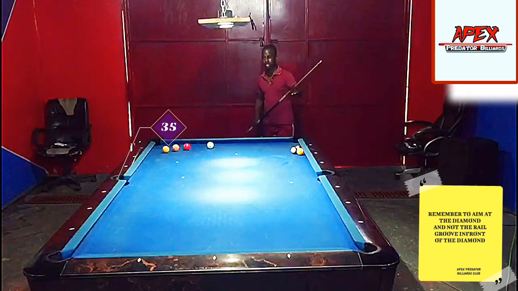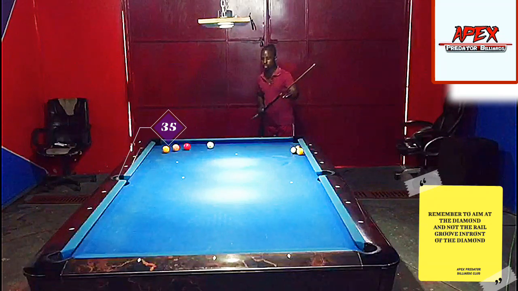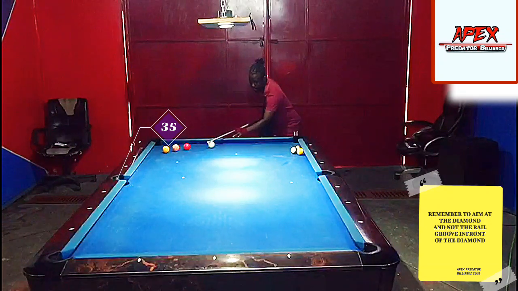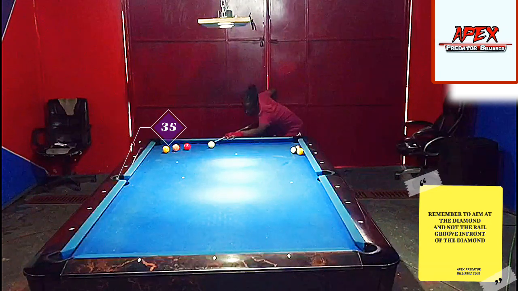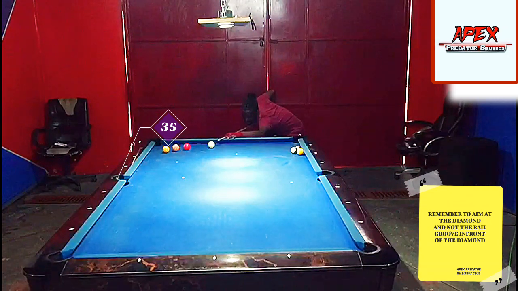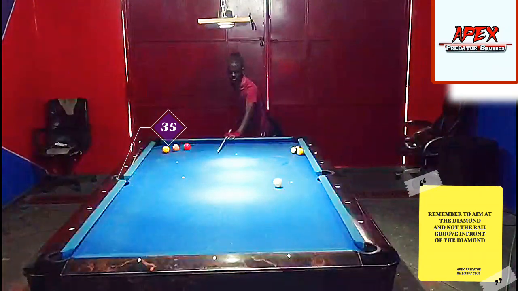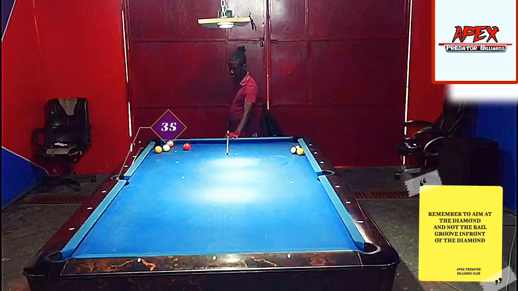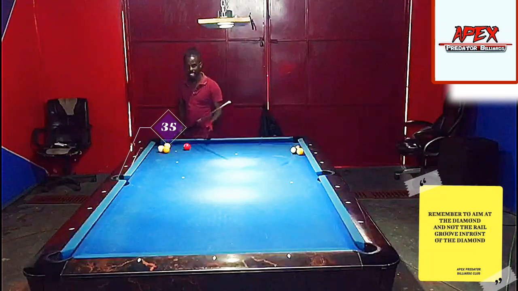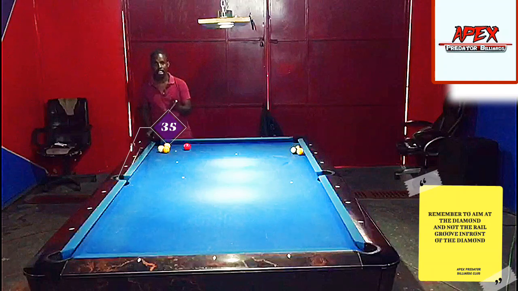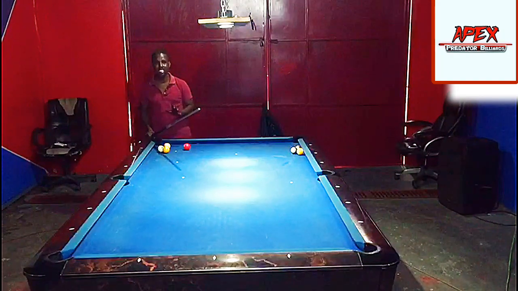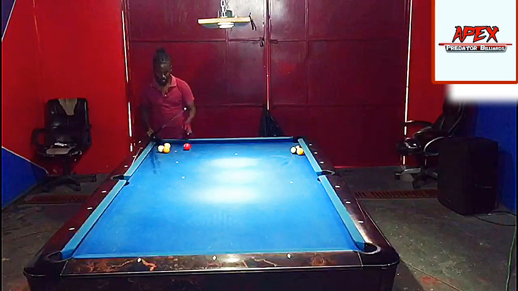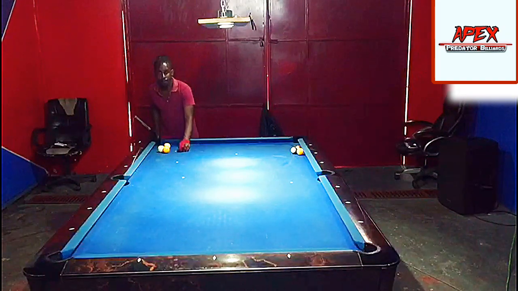So let's have a look at this example. Let's see if we can make contact with the 13. And that was absolutely perfect. I didn't actually make the shot, but like I said, that was not my intent. Perfect example of kicking at an object ball in open table. Let's look at one final example.